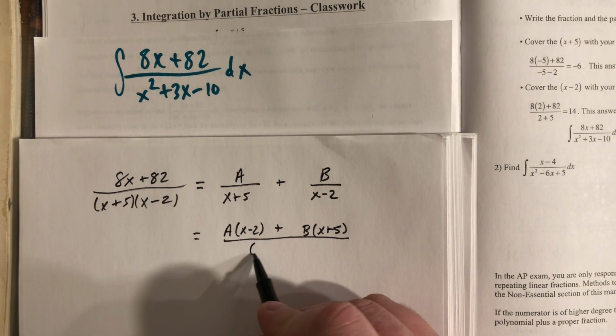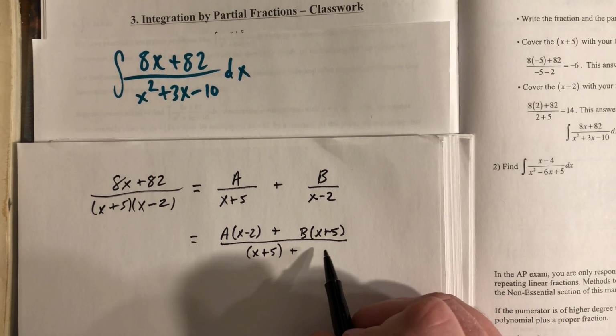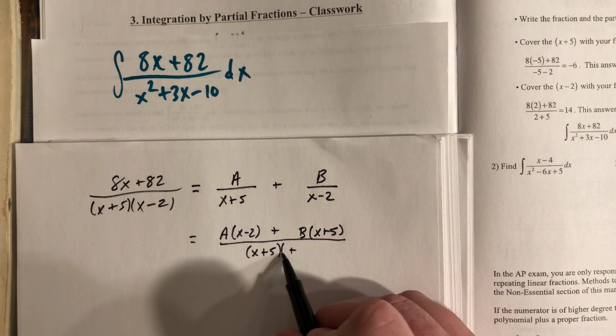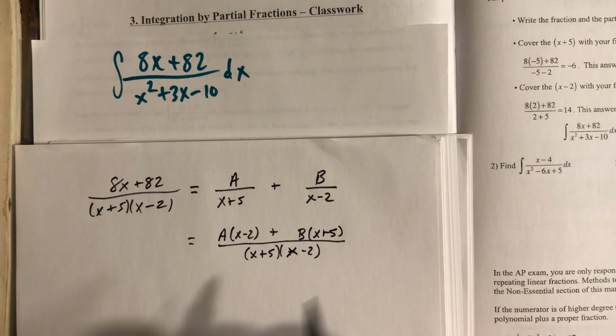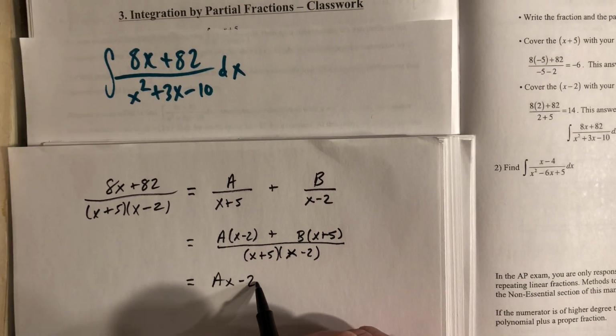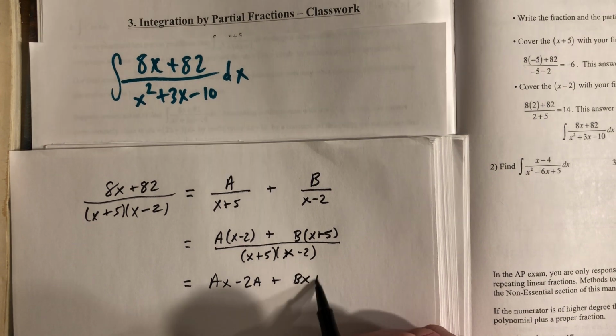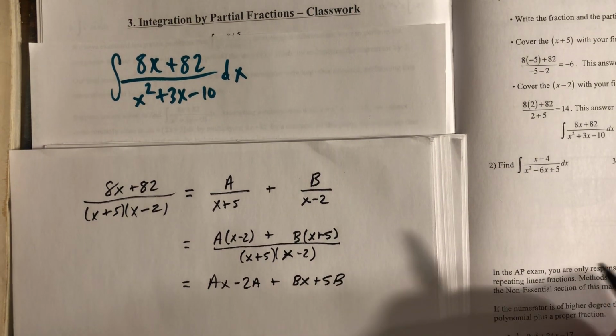So then our numerator looks like what? Ax minus 2A plus Bx plus 5B.